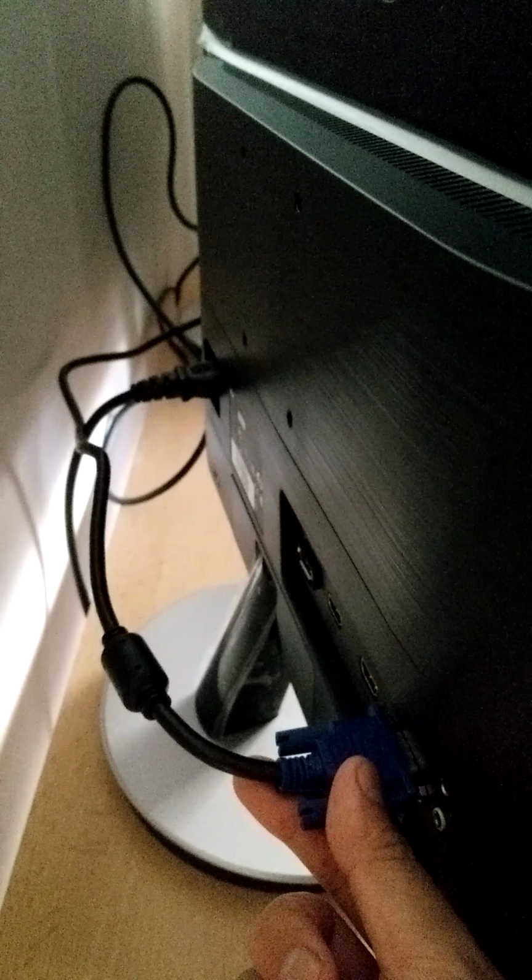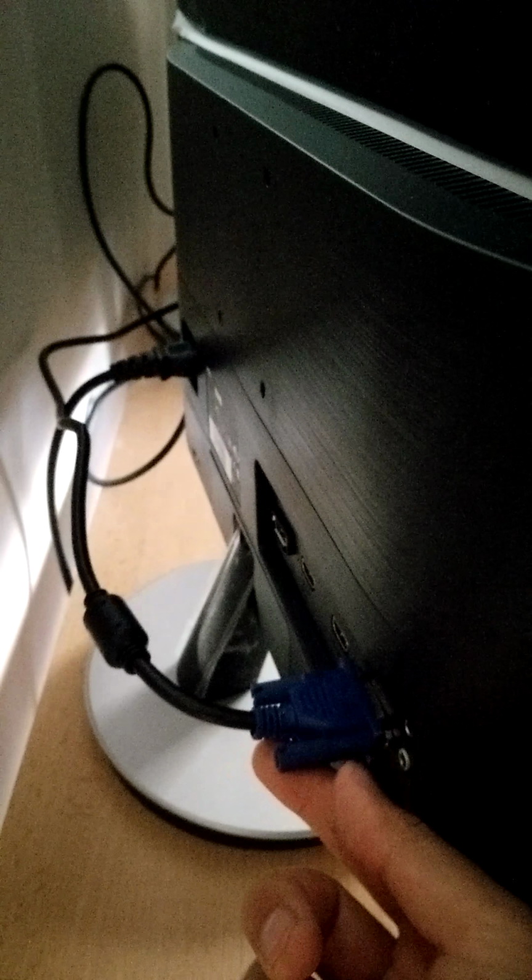So here's my setup at the moment. I've got two monitors which are connected up. If I go around to the back, I have a VGA cable which is installed, and that goes to the graphics card. I've also got another lead which is for the HDMI, so there's another connector sticking out of the second monitor, and both of these leads connect up to the back here.